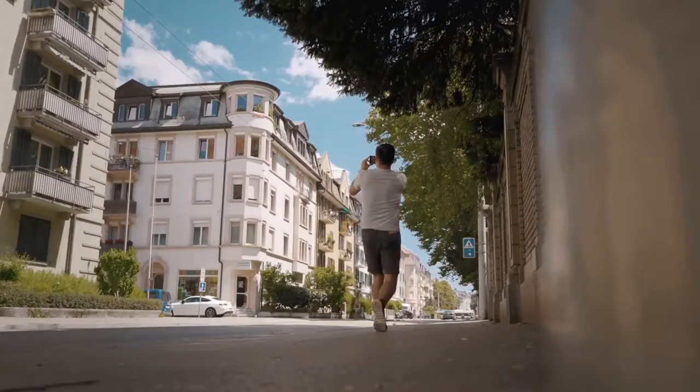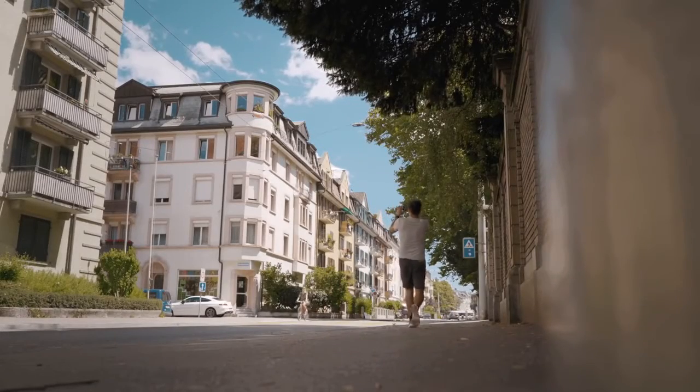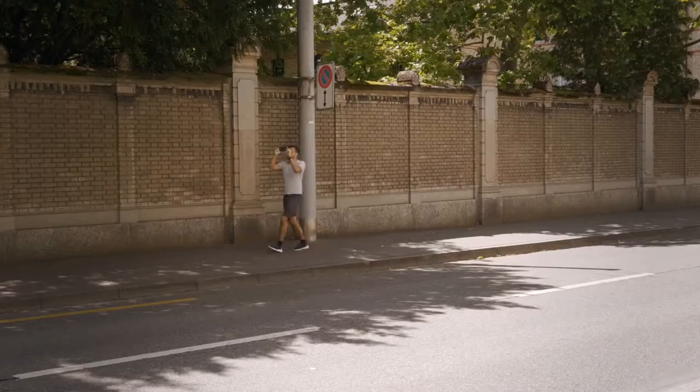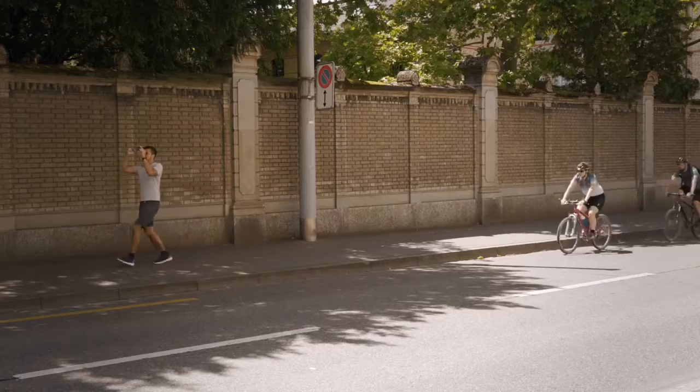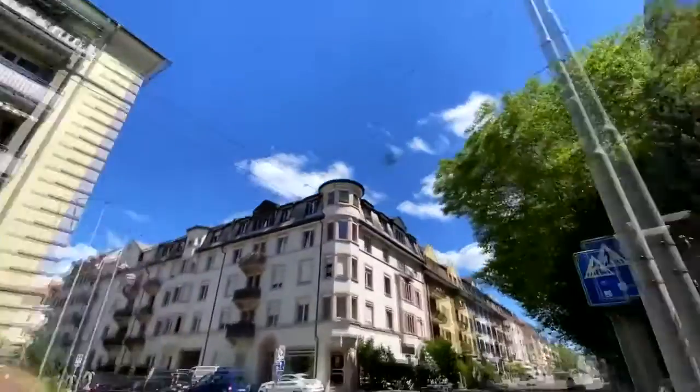Slowly move towards or away from your object at a constant speed. Make sure to keep your hands as steady as possible while also having the object centered. Once you're done, you can stop recording. Your iPhone will take a minute to stabilize the footage, and once it's done, you can preview your clip.